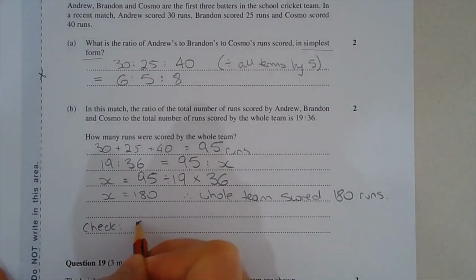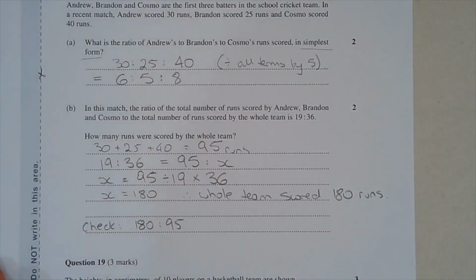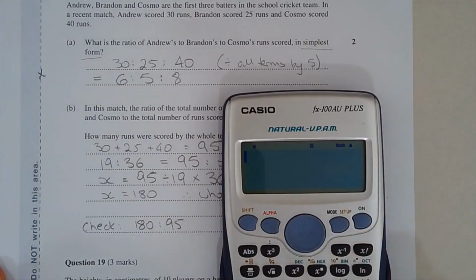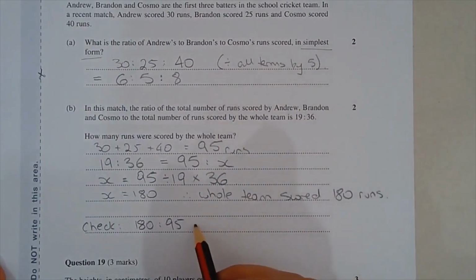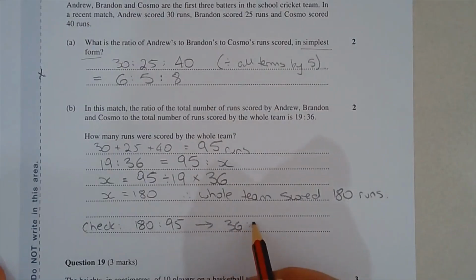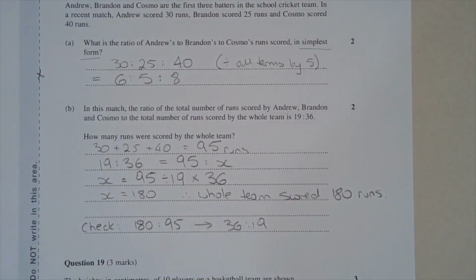The ratio 180 to 95 should equal the ratio 36 to 19. The way we can check that quickly is we enter it in as a fraction, 180 over 95, because fractions and ratios are related. You get 36 to 19. And it works.